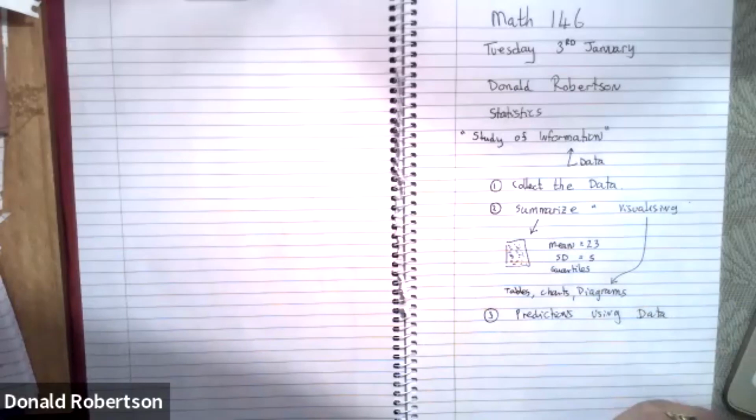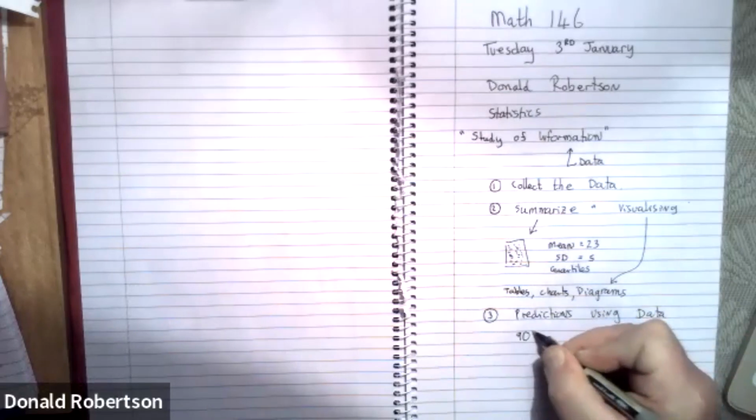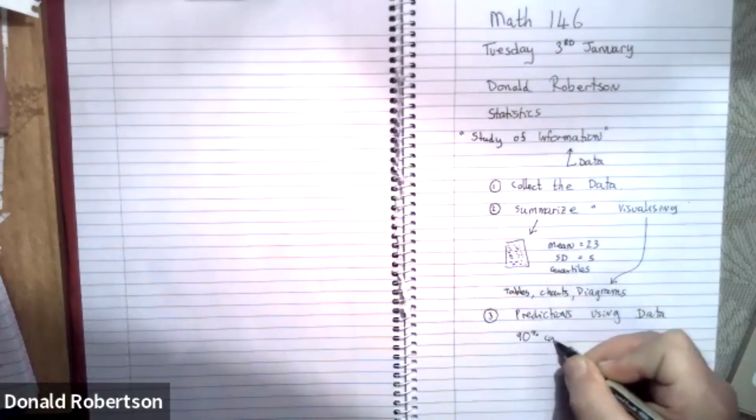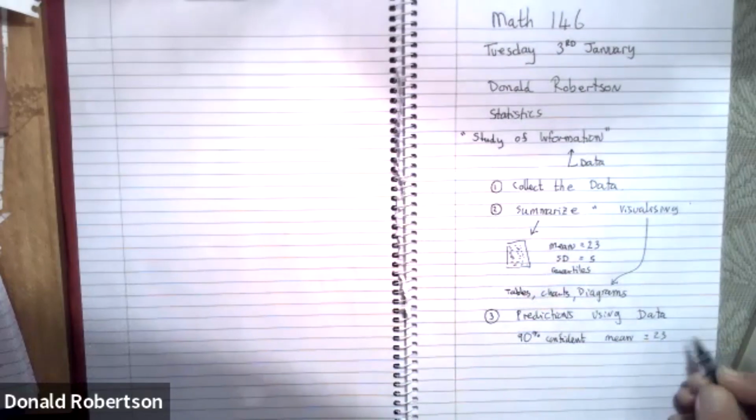I could use that reasonably to predict that the average age of all OC students is 23. But it would be nicer if I could say to you things like this, that I'm 90% confident that the mean age will say 23 plus or minus 3 years. So that would be an example of a prediction.